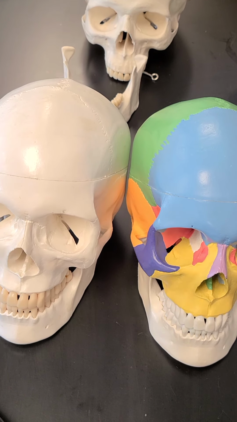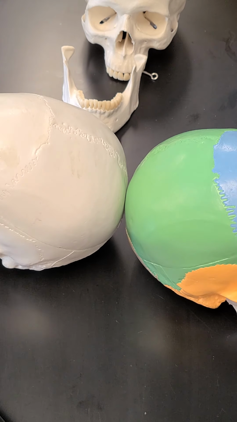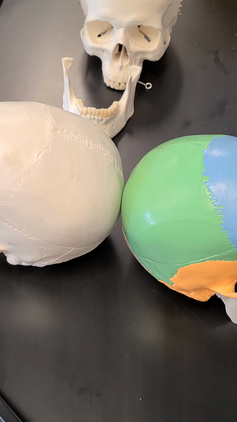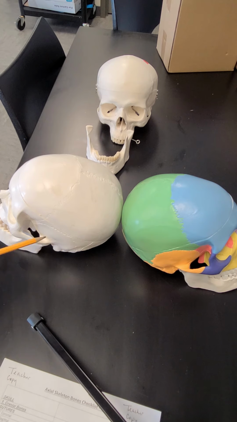Okay, next on the list are the parietal bones. These are the bones in green right here. There's a pair of them, one on either side. No markings on that. Next is the temporal bone, and it's this orange bone. Think of your ear for the temporal bone. And here it is right here.